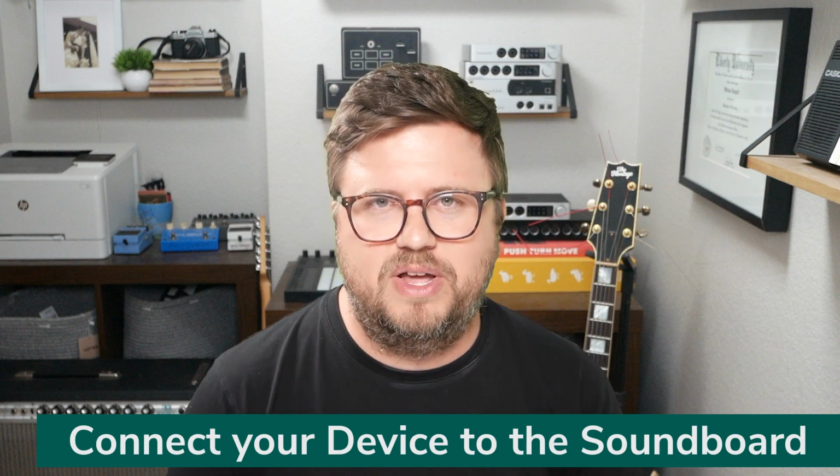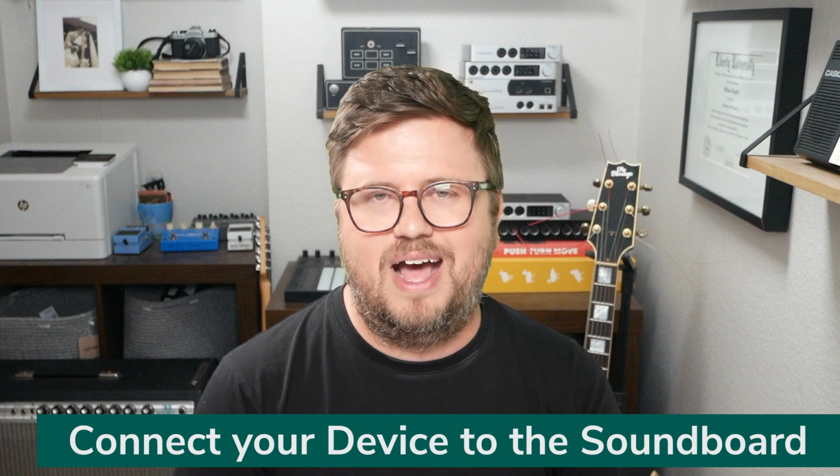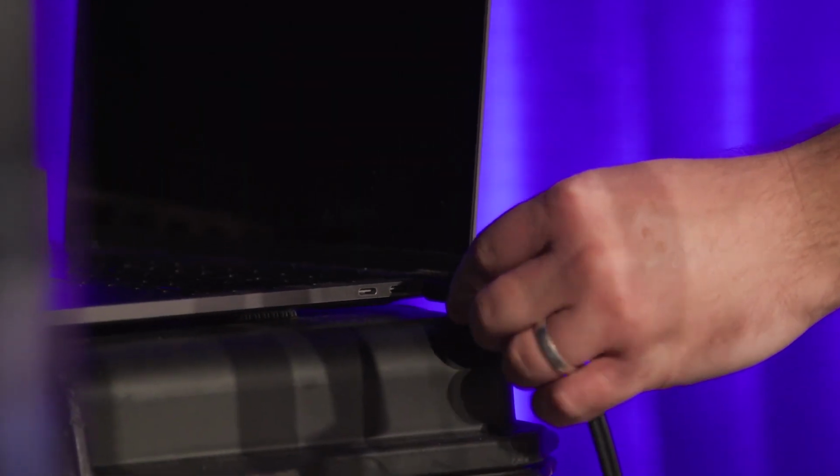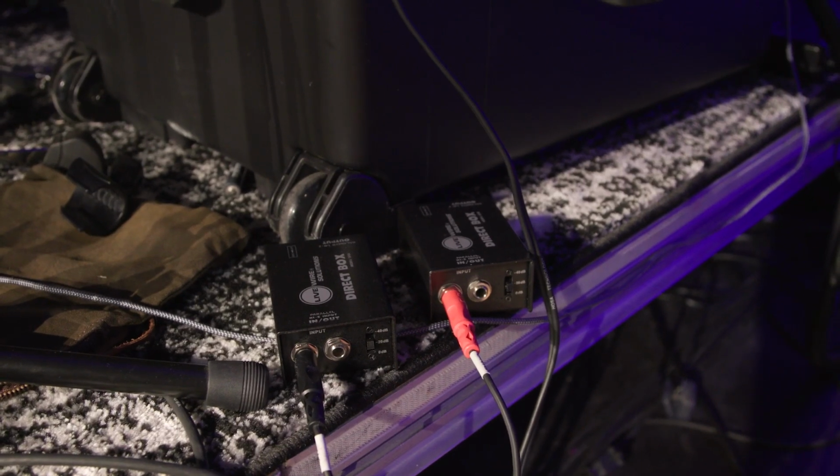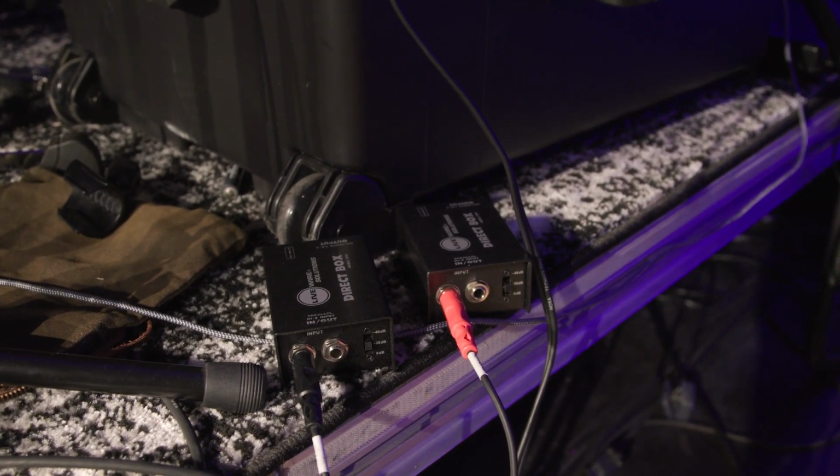Well, the most affordable way to do that, no matter if you're using an iPhone, iPad, a PC, or a Mac, is to use a headphone cable like the Hosa CMP 153 or 159. I've got some tutorials, surprise, that I've linked in the description where I show you how to connect that headphone cable directly to your soundboard. You'll go from your cable to direct boxes, which then get back to your soundboard via XLR cables or a stage snake. And that's the easiest and simplest way to get audio out of your device.